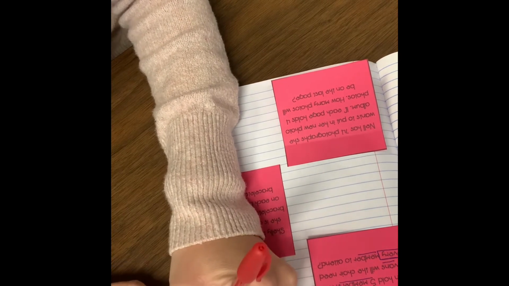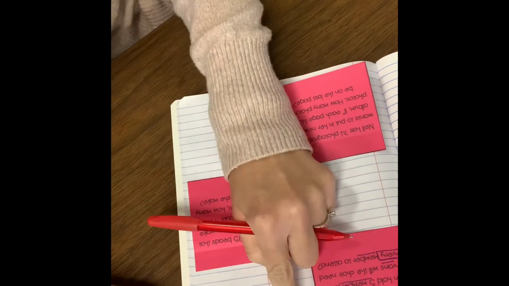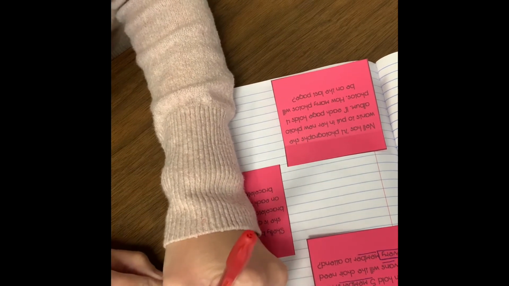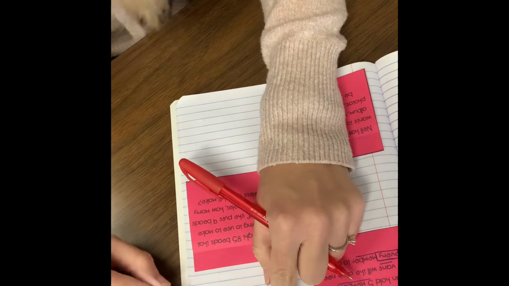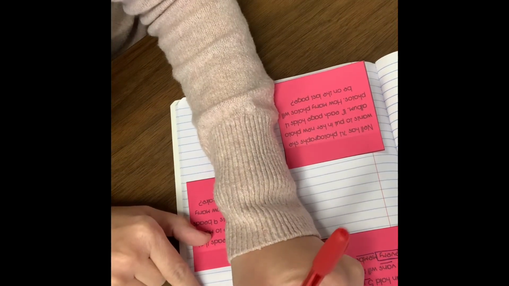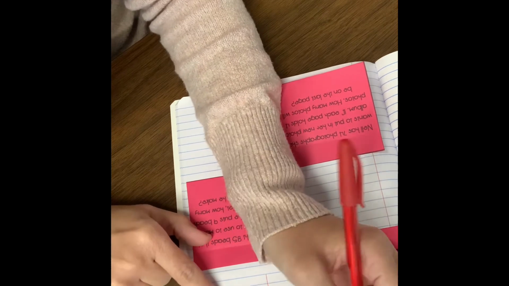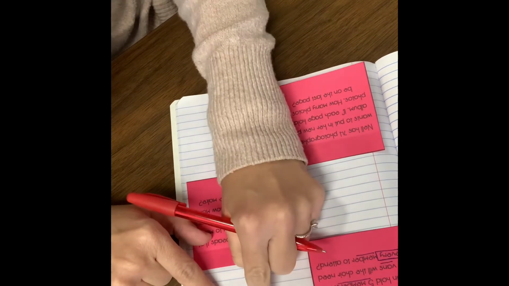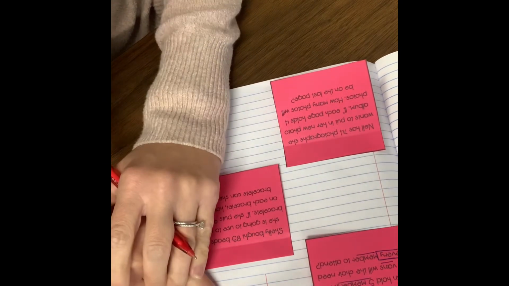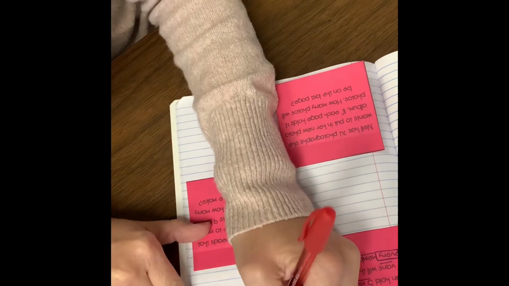Five times 5 is 25. I need to go one more, it looks like. 5 times 10 is 50. Okay, 36, I can go with 25. I multiplied by 5 to get there. I'm gonna subtract, and that leaves me with 11. So I can use 10.